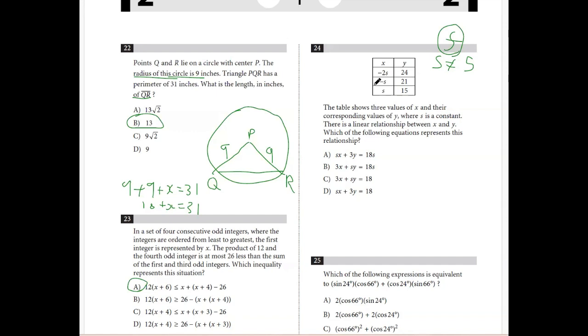So I'm going to pick these two values and get the slope. The slope is going to be 21 minus 24 over f minus 2f. So it's going to be minus 3 over f. And I'm going to write this down here.